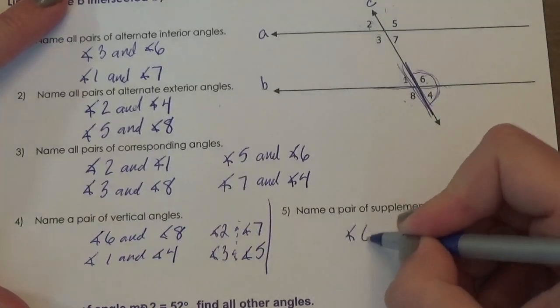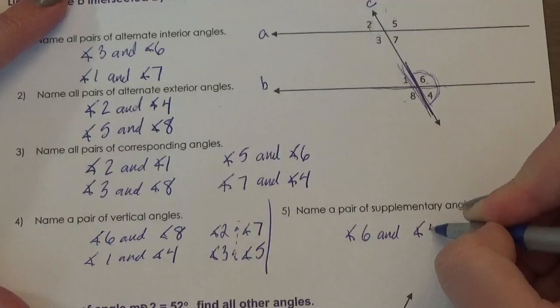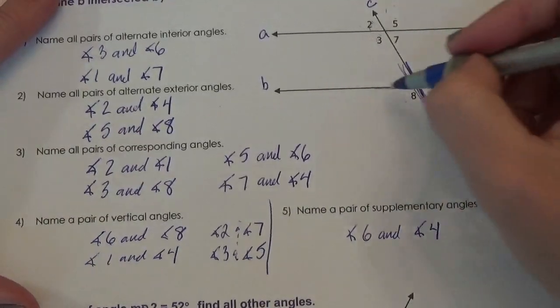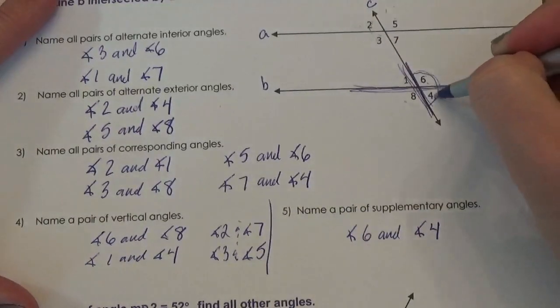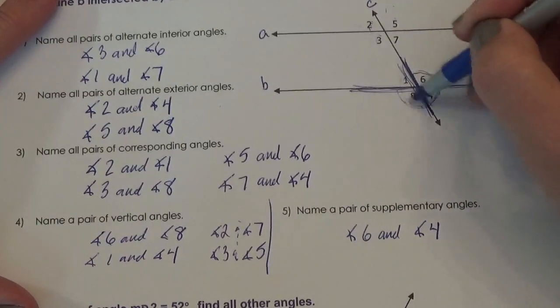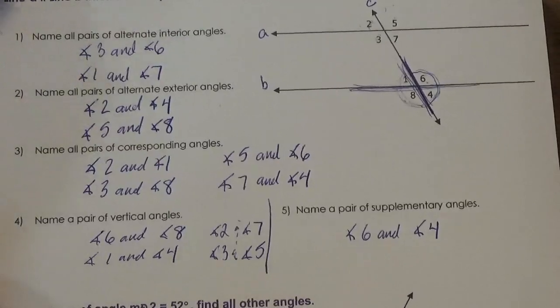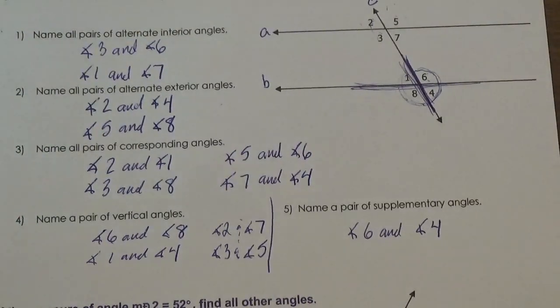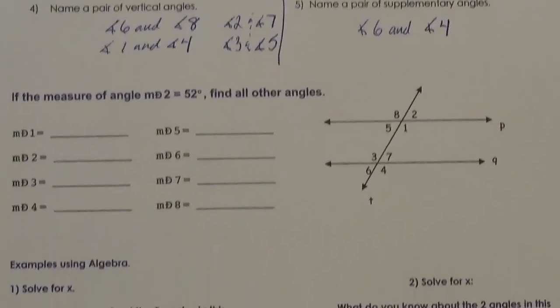So I could pick 6 and 4. There's a ton of these. I could pick this straight line and say 8 and 4. I could pick this straight line and say 1 and 8. So tons of options there. But I'll follow the directions this time: name a pair.